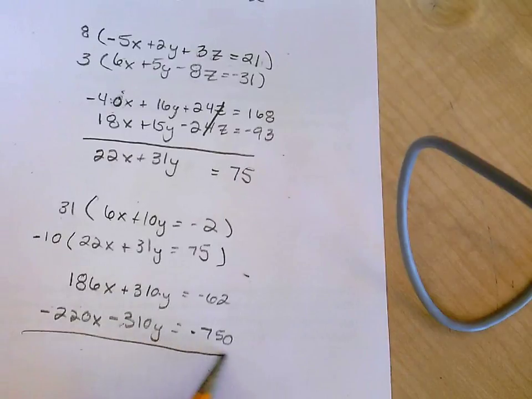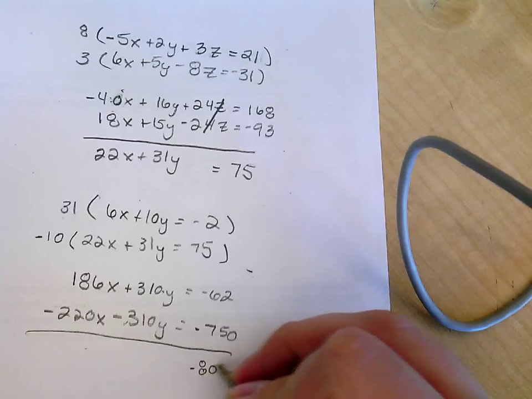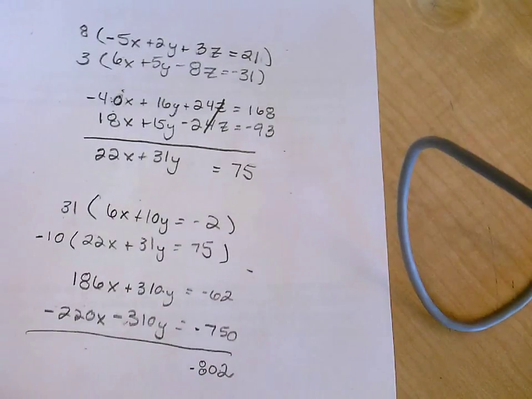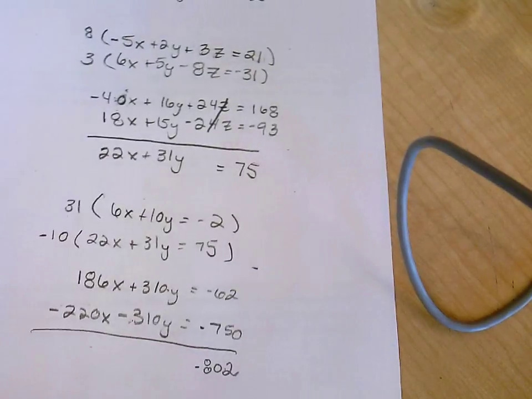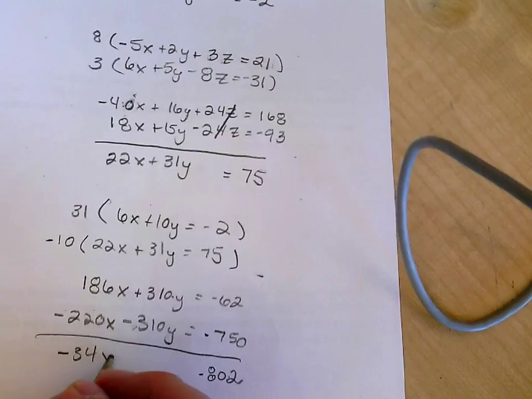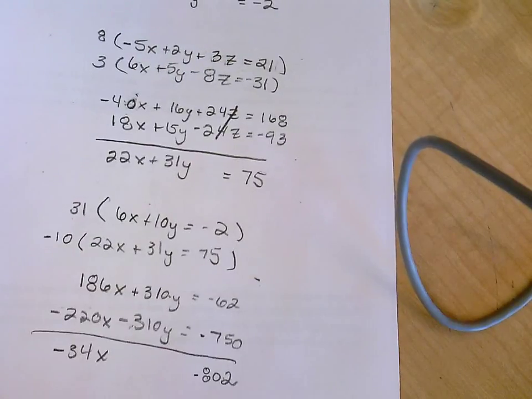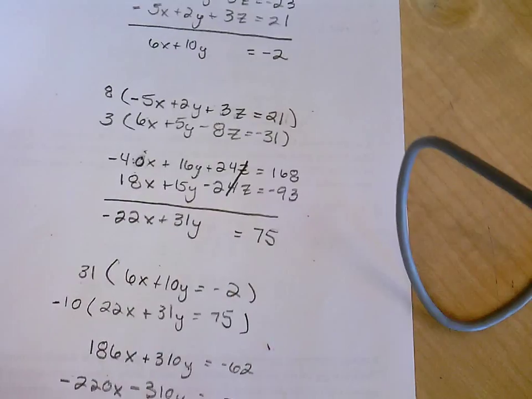Alright, so let's combine downwards. These give me negative 802. And then these give me negative 34. Alright, so I can tell you right now I messed up somewhere. Gotta figure out what I messed up on. 6 times 31 is still 186. Oh! Look! I made a mistake. That's where the mistake came from.